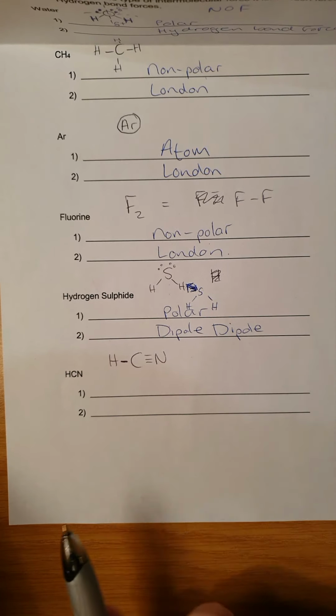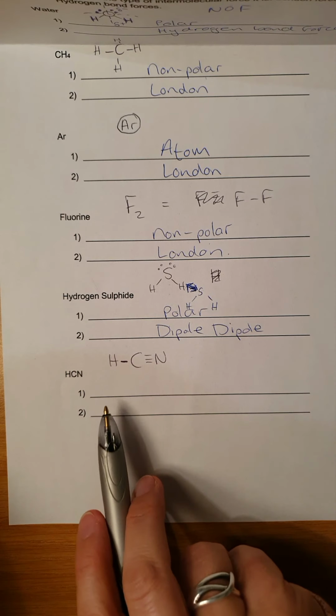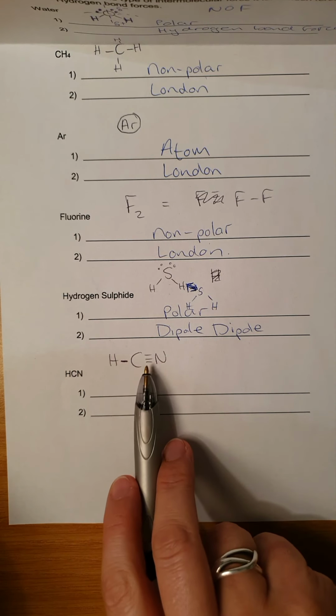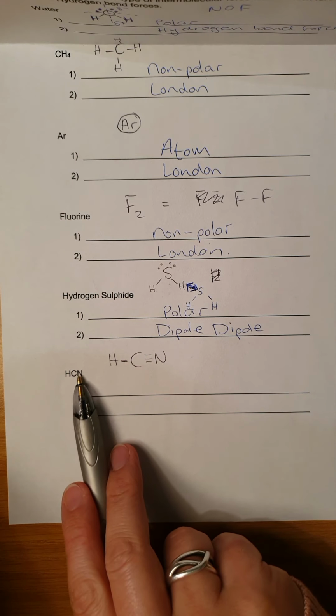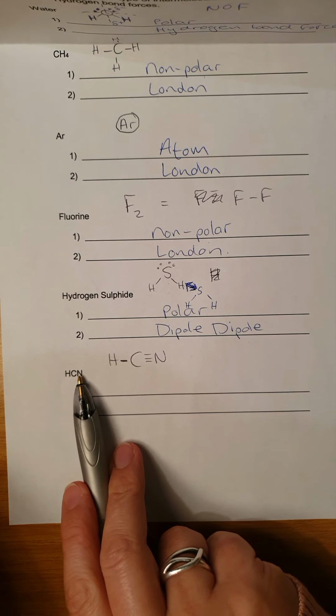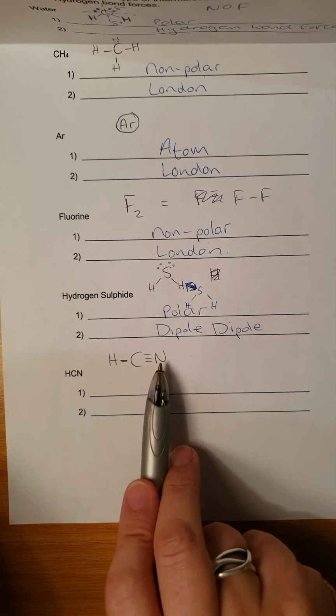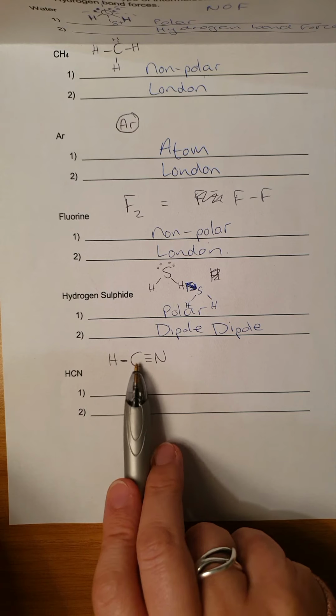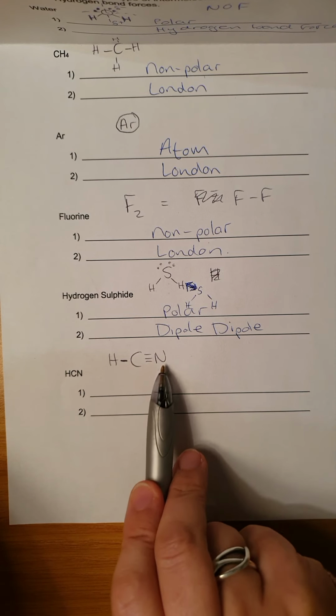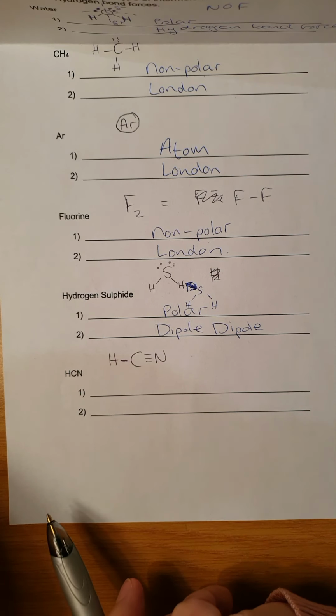Now this one I think tripped up a lot of you as well. This is hydrogen cyanide. You might say, oh, but there's hydrogen and nitrogen in here. It's not hydrogen bond forces because the nitrogen is actually bonded to the carbon and the hydrogen is bonded to the carbon. If the hydrogen was bonded to the nitrogen, that would be a different story.